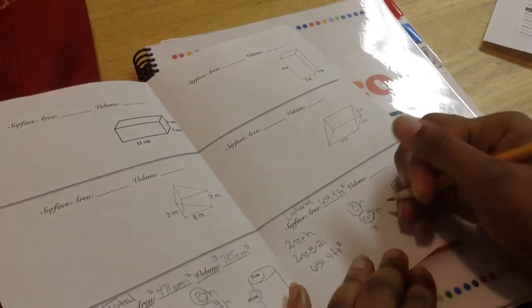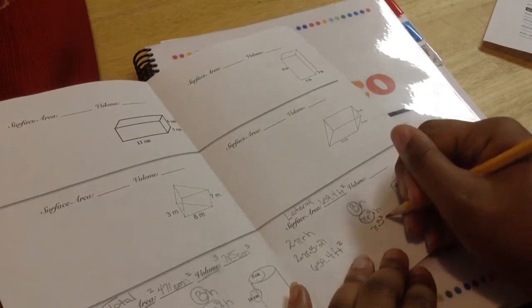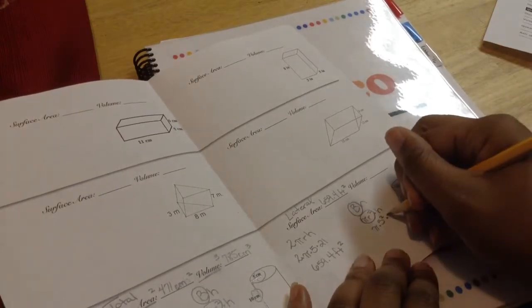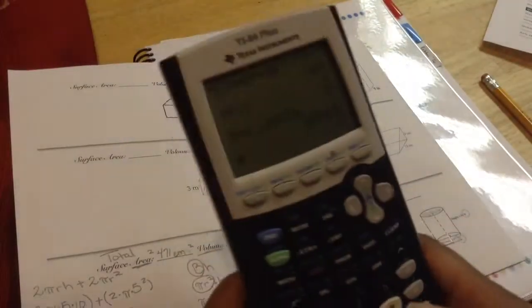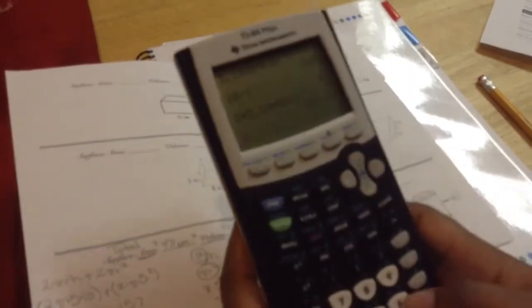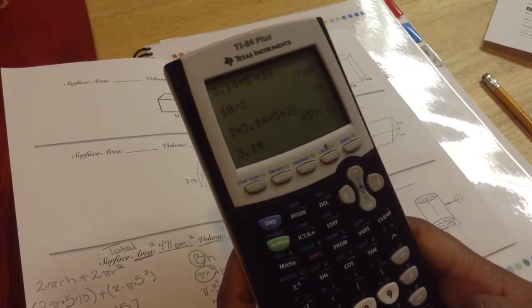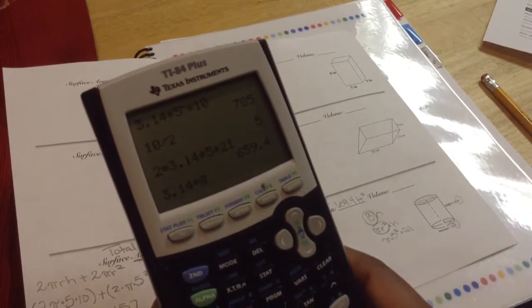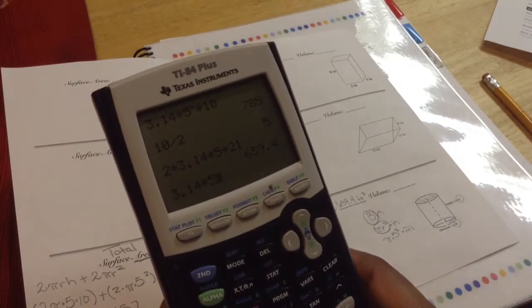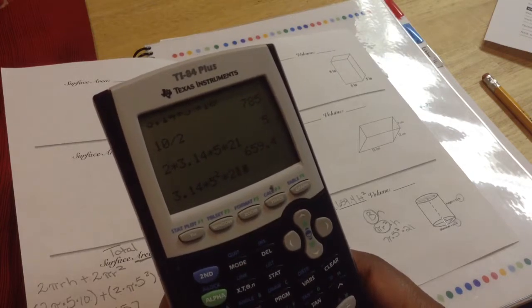Pi, r is 5, squared, times h, which is 21. Get my calculator. Pi, which is equal to 3.14, times r squared, so 5 squared, times my height, which is 21.